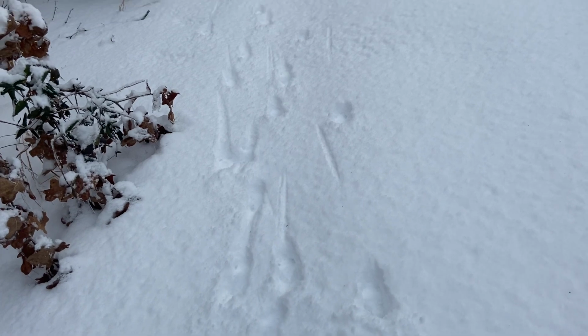So dew claws just show up because the mud is softer, the snow is softer, and the animal goes down into it deeper. Let me turn this around. I'll show you these deer tracks here. Now check these deer tracks out.